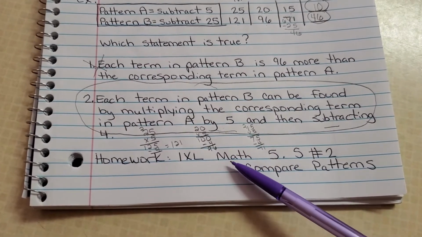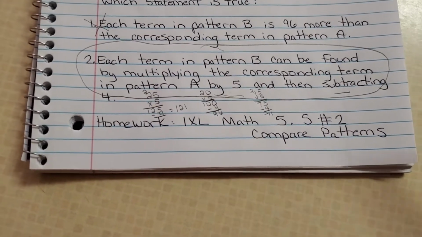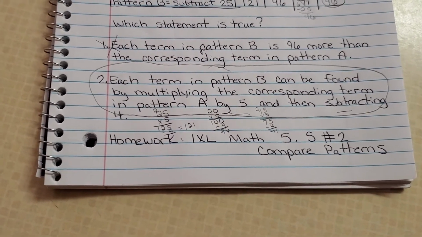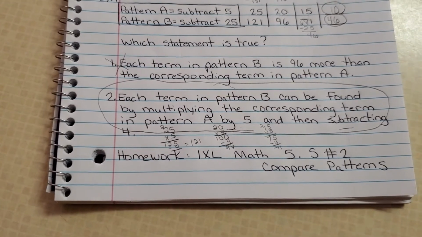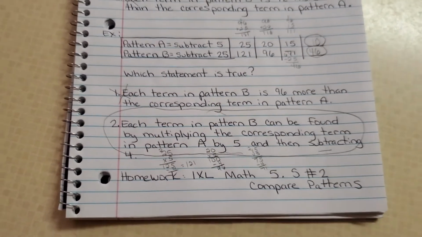So you're going to go to Math, 5th grade. You're going to go to letter S, number 2, and it's called Compare Patterns. So again, do the best you can. Whatever your highest score is, let me know what that is. If you have trouble, please give me a call.